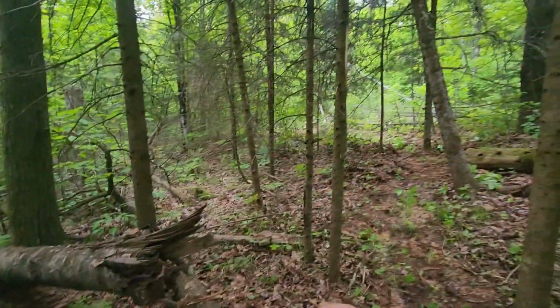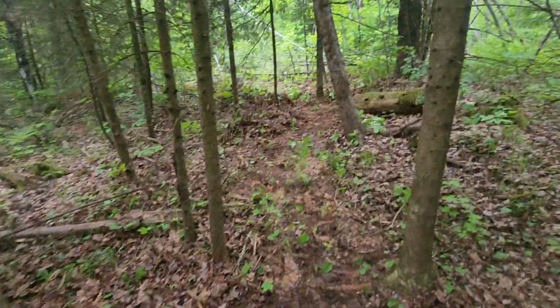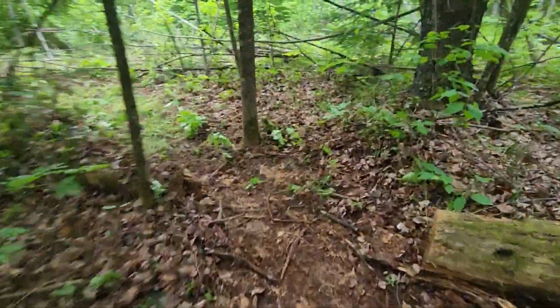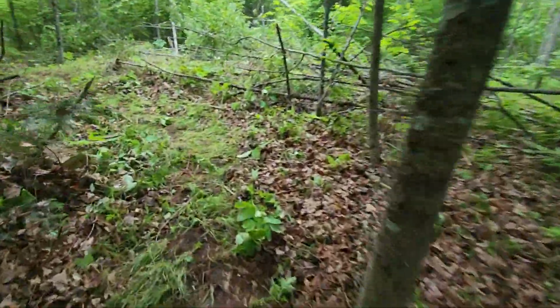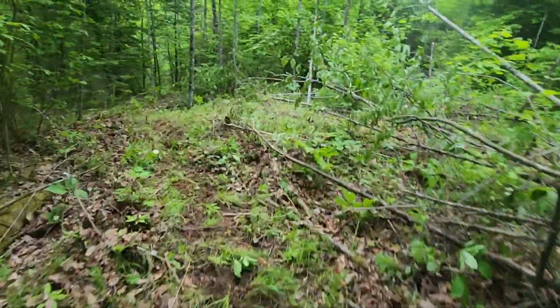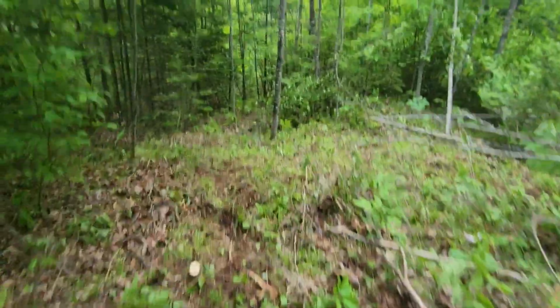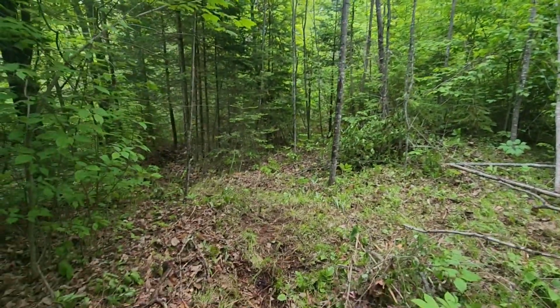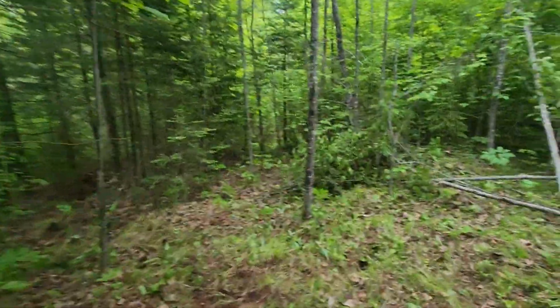And deer love running these swamp transitions. So I have the corridor cut in right on this swamp transition. Now this is one of the main runs that I'm expecting deer traffic to be on, this swamp transition run.